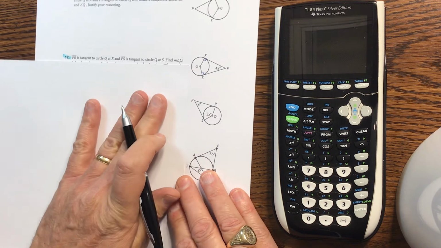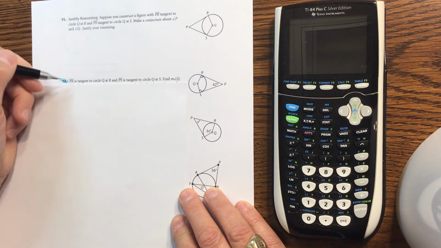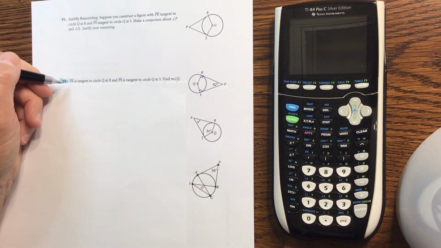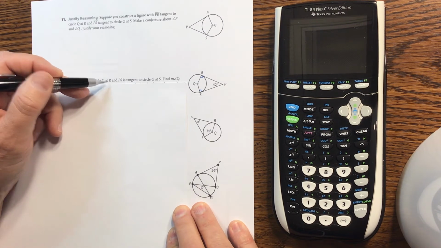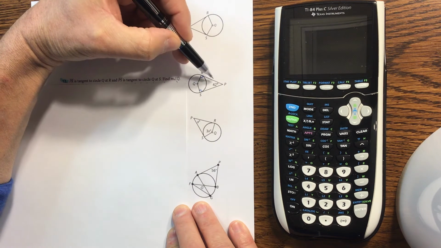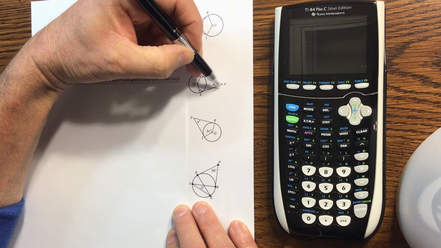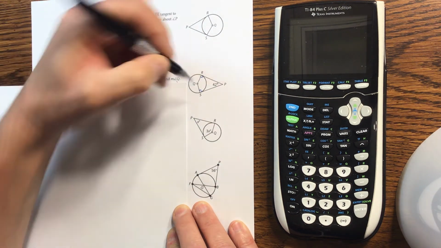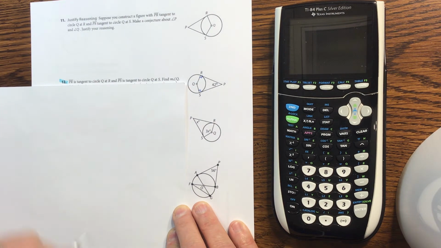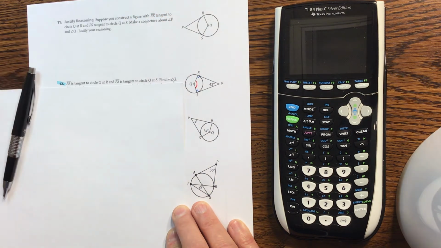Some of these, they give you a lot of space. There's not a lot to do. All right, here we go. PR is tangent to circle Q at the point of tangency R. Here we go, right here. And PS is also a tangent line to the circle Q at S. And we want to find the measure of angle Q. Again, I probably need to use a different color here. We want to find this angle right here.